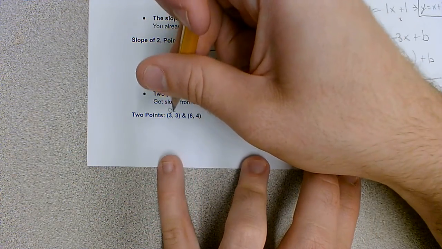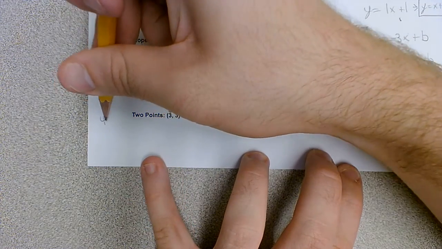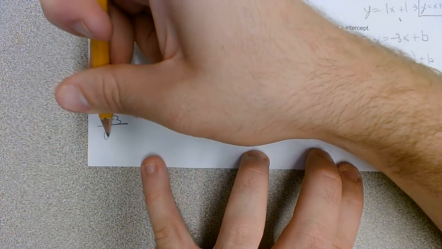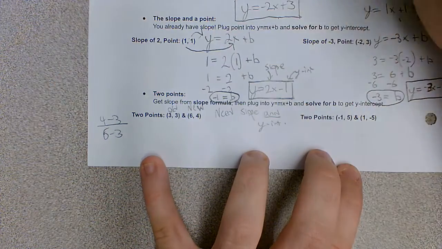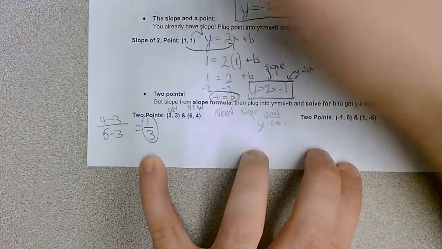I'm going to pick an old point and a new point. It's going to be 4 minus 3 over 6 minus 3, giving us 1 on top, 3 on the bottom. That's going to be our slope.